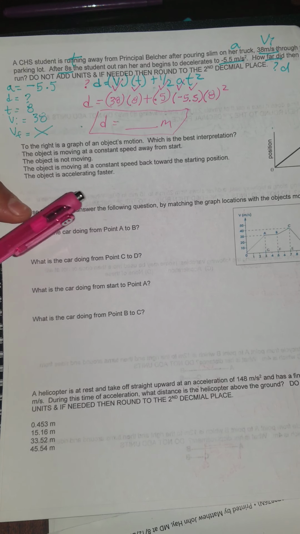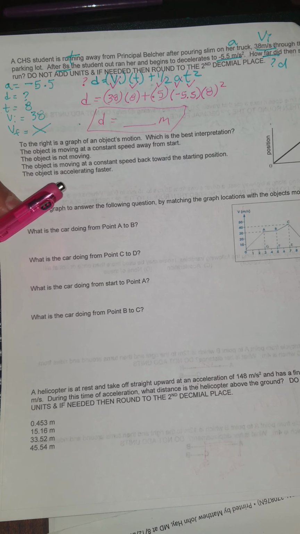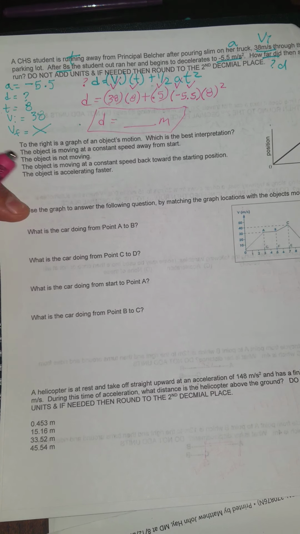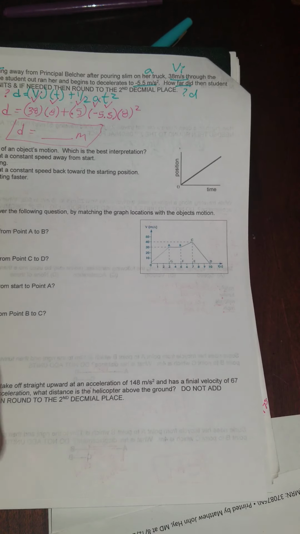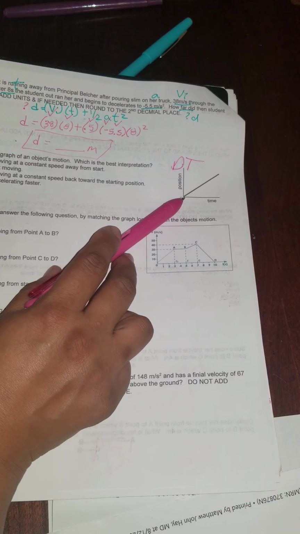To the right is a graph of an object's motion. Which best interpretation is this? Or what words right here best interpret this graph? First thing is, what am I going to do with the graph? I'm going to label it. This is a DT graph. And what is a DT graph with a line that's a nice pretty slope like this?